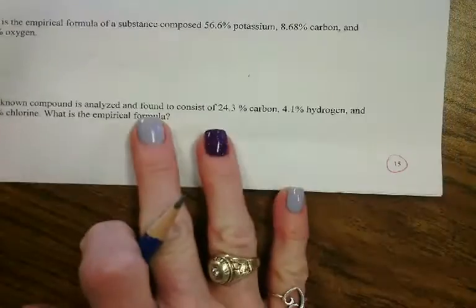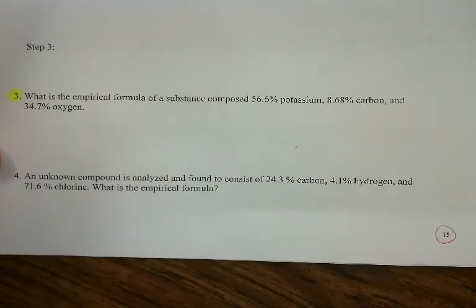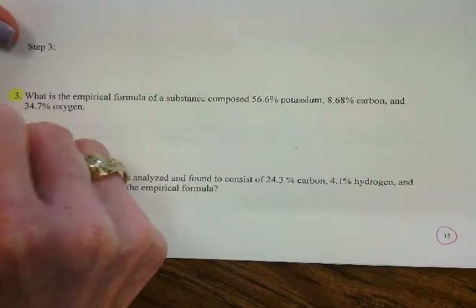So going on to page 15. Let's see, I picked this one down here. Another empirical formula. So we'll go percent to mass because these are all in percentages. So I'm going to go percent to mass first.